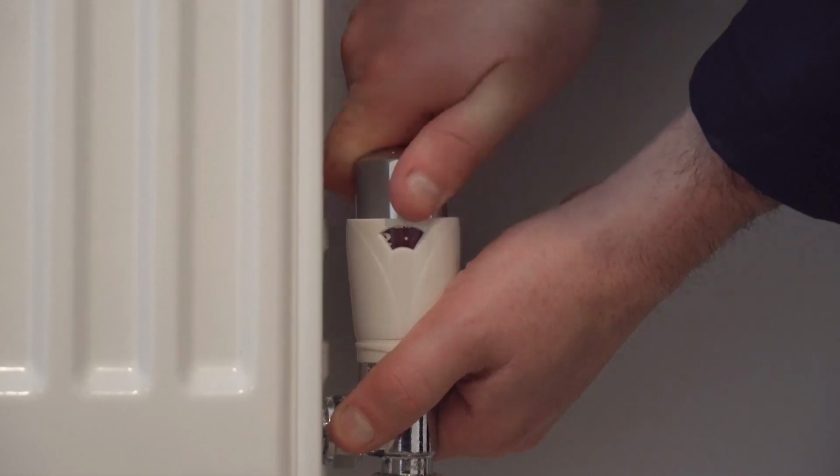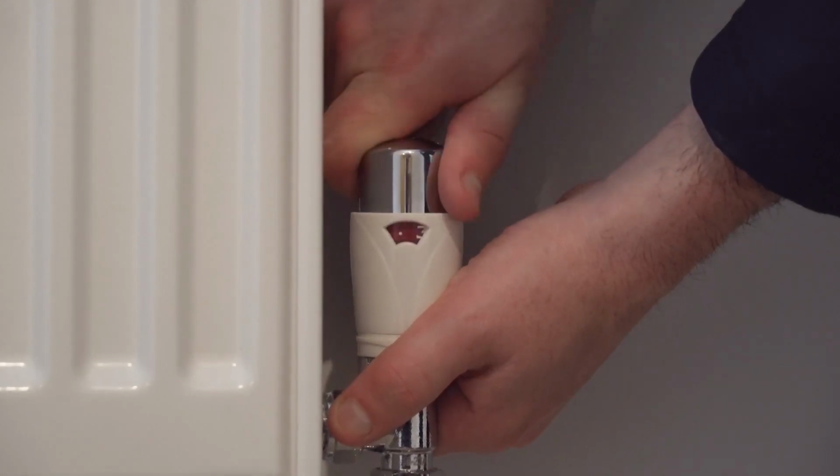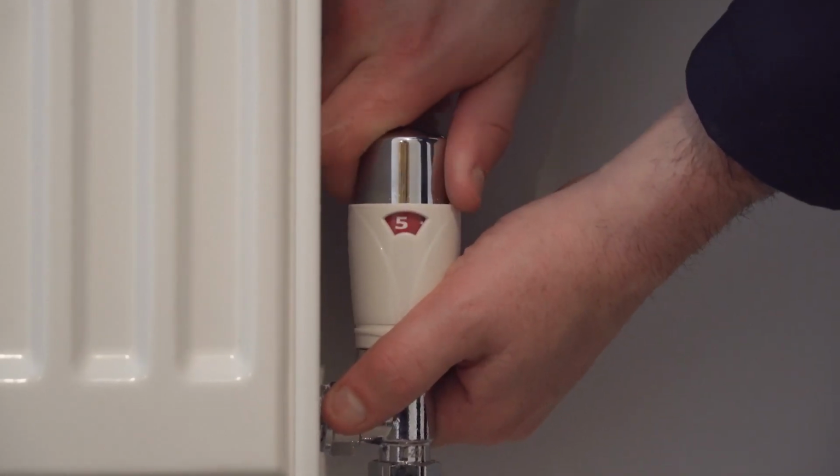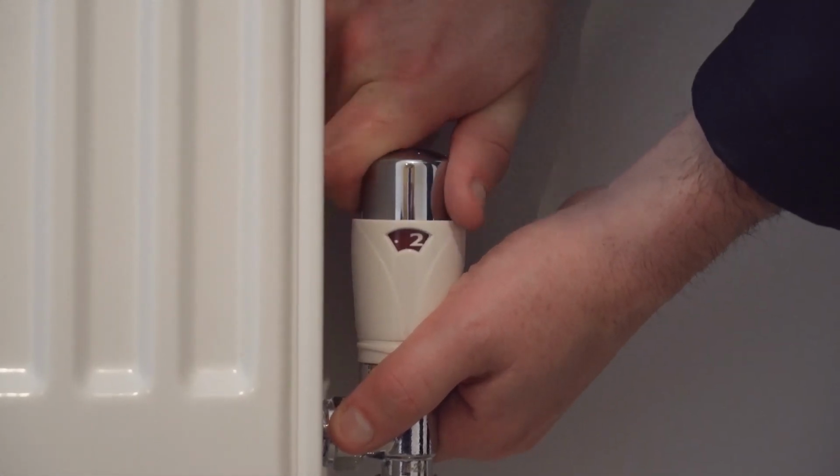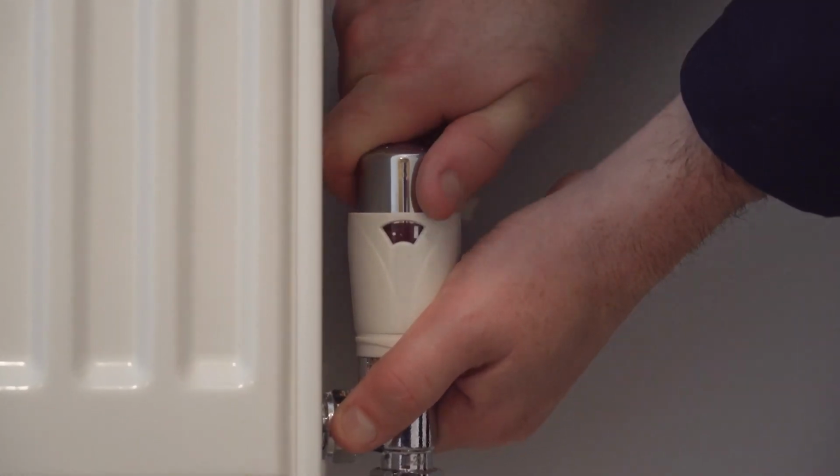Each radiator in the property has its own individual thermostatic radiator valve, or TRV. A TRV will control the individual temperature of this radiator. To turn the temperature of the radiator up, you can turn the dial around to 5, and to turn it down, you turn it down to 1. The TRV means that you can control the temperature of that individual radiator.